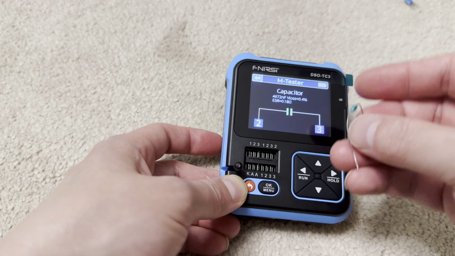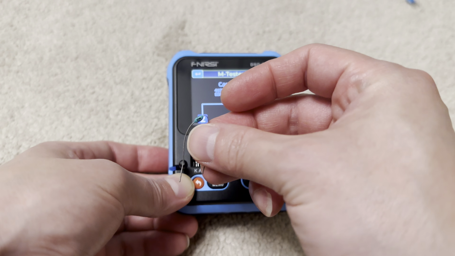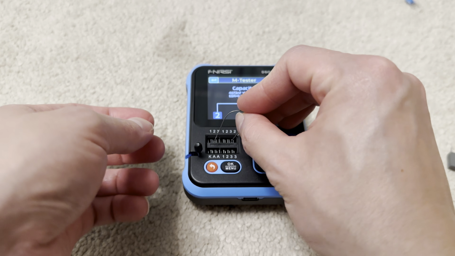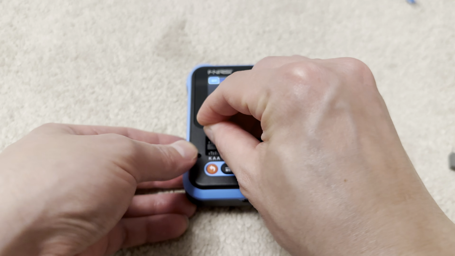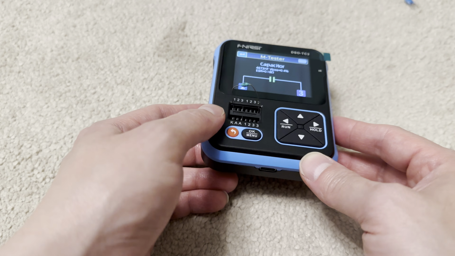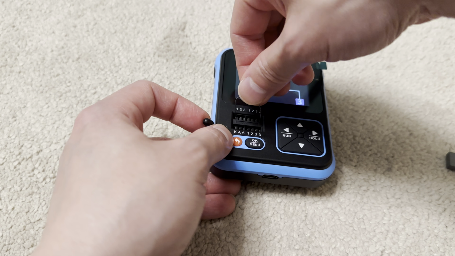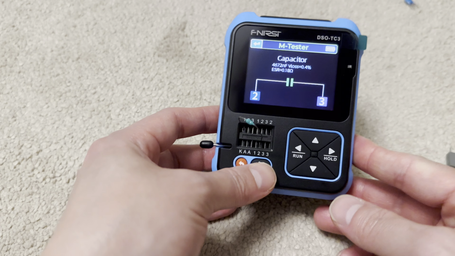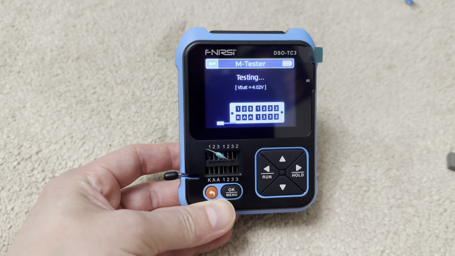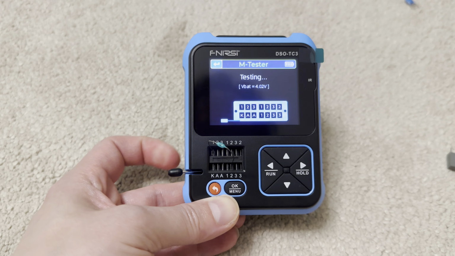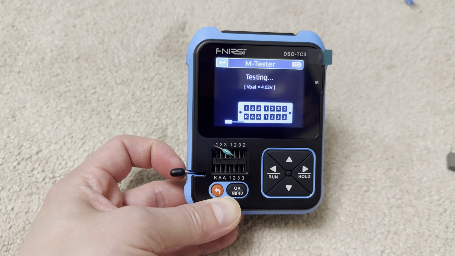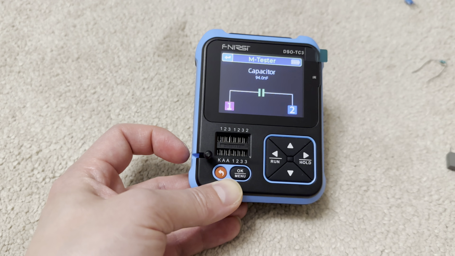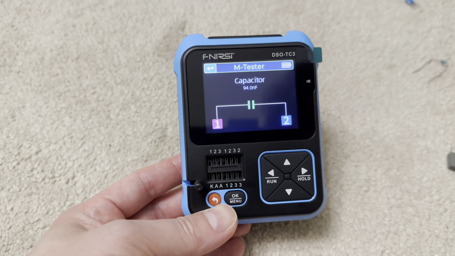We've got another one of these axial type capacitors, and these ones can be quite hard to read. So it's quite handy to have one of these devices. Clamp it down between inputs 1 and 2. Actually, let's do it this way. Let's do it between 1 and 2 just for fun. Okay, it's a capacitor, 94 nanofarad. So let's move on to a different kind of component.